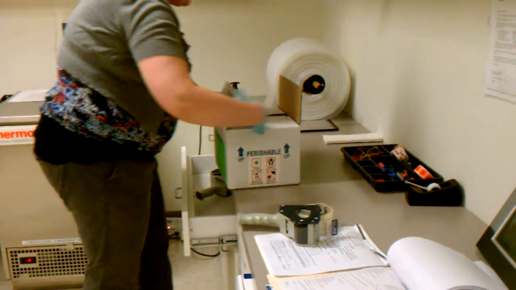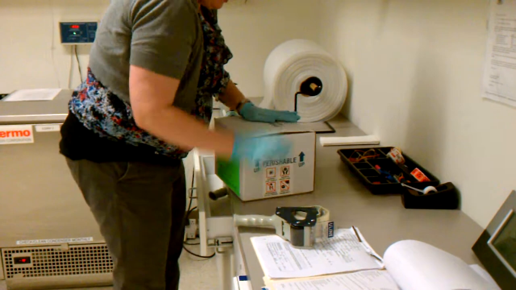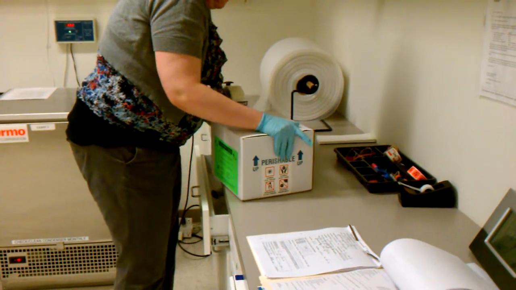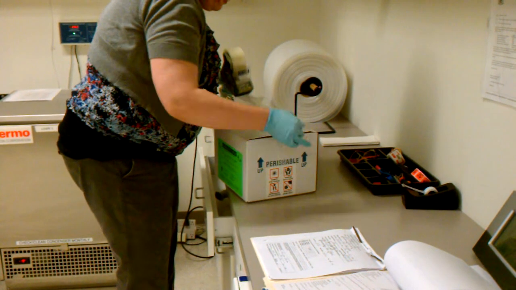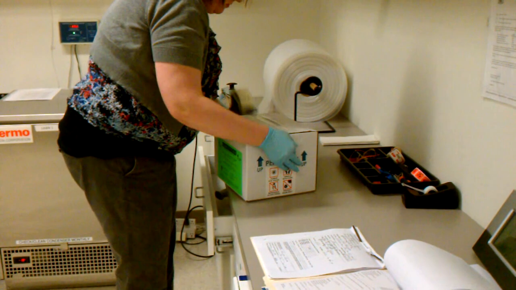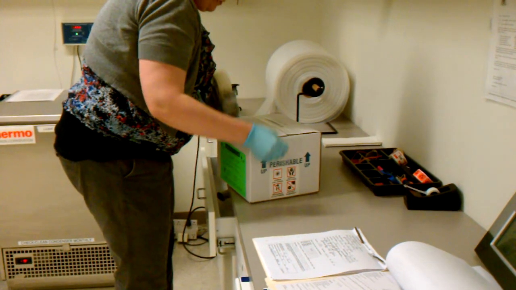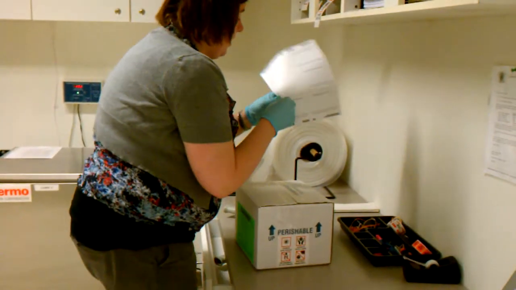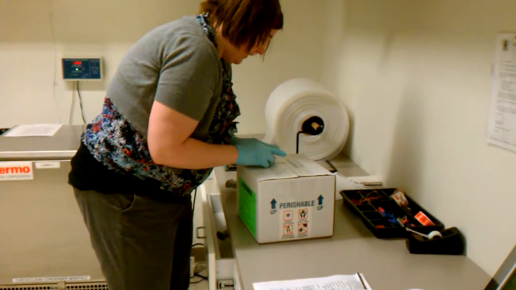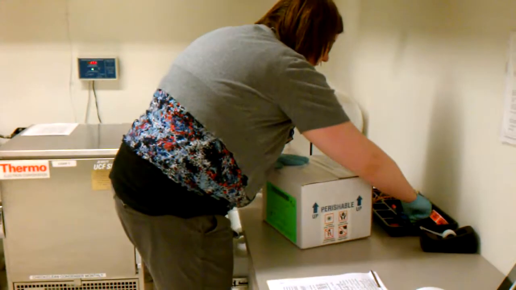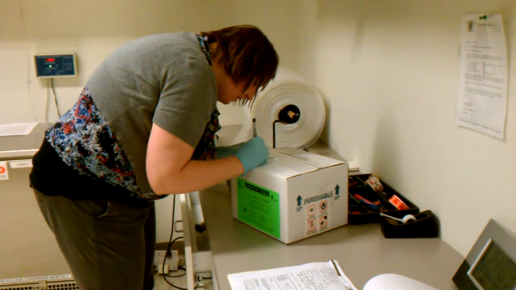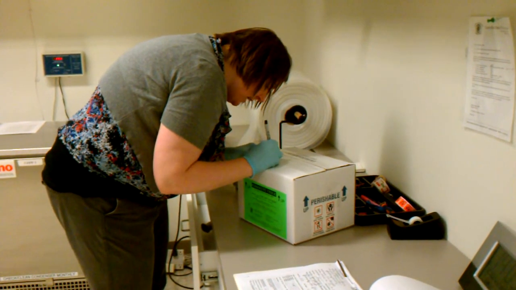Making that secure. Then going into my box for Dr. Koenig. I like to put the please deliver to sticker on the top for Dr. Koenig, so they know exactly where to take it.